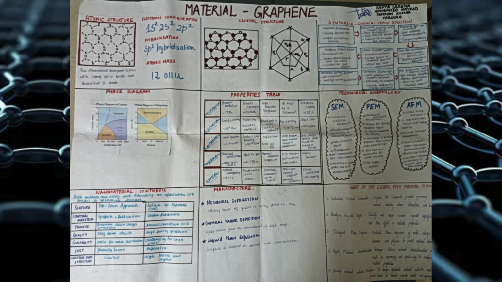Graphene is chemically synthesized through various methods like chemical vapor deposition, oxidation reduction using graphite, mechanical exfoliation, and liquid phase exfoliation. In chemical vapor deposition, this method involves exposing a substrate, which is usually copper, to a mixture of gases containing carbon like methane and hydrogen. And this happens at very high temperatures, around 1000 degrees Celsius. The carbon atoms deposit onto the substrate, forming graphene layers.